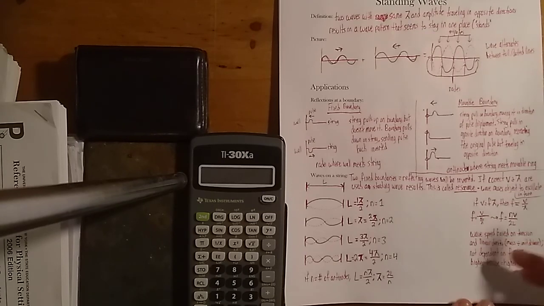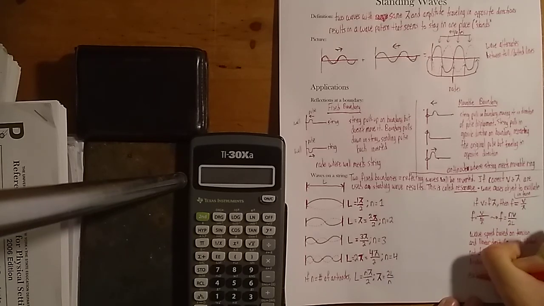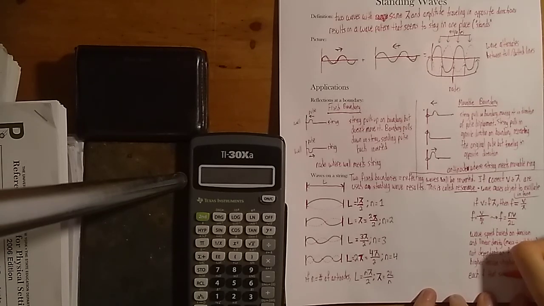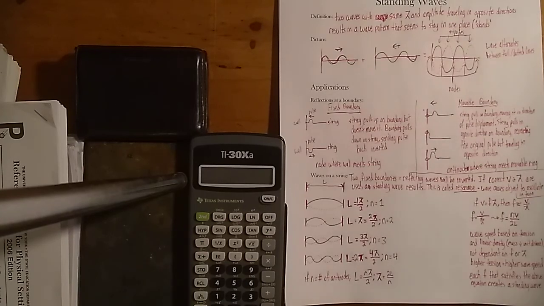Don't quote me on that, I haven't thought about that one yet. Okay, so what we're getting with this equation right here is that each frequency that satisfies the above equation creates a standing wave. Now what do I mean by that? Well, remember, the wave speed can be anything, the length can be anything, but n has to be an integer number. It has to be 1, 2, 3, 4, 5, 6, 7, going on and on forever.